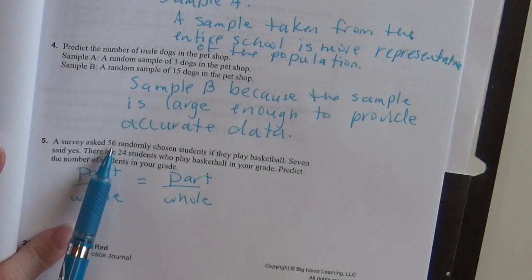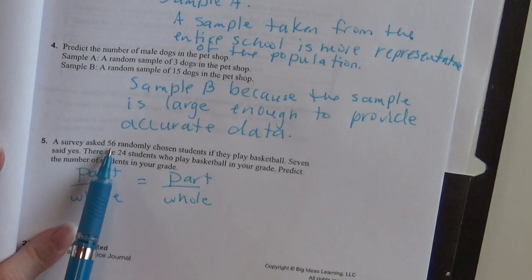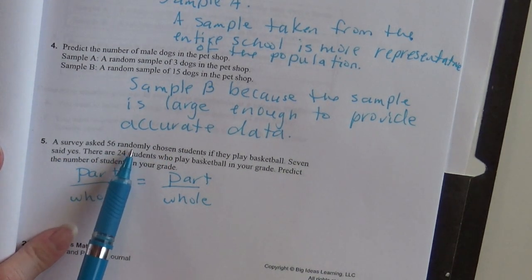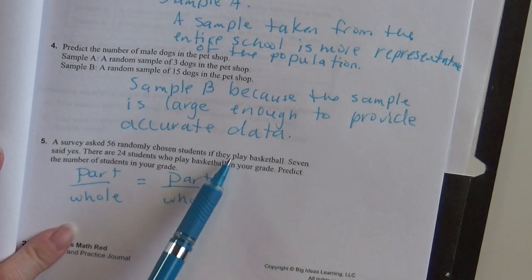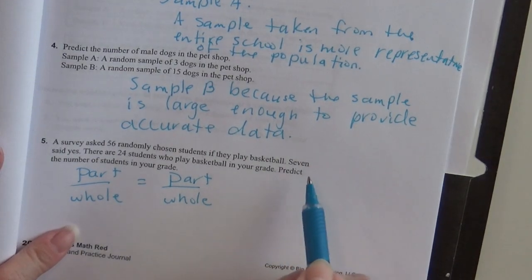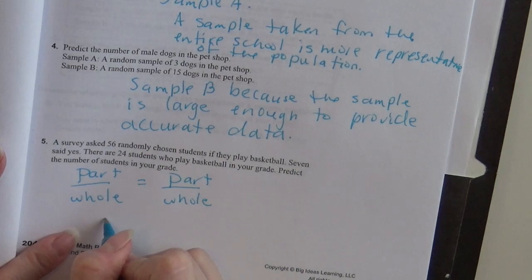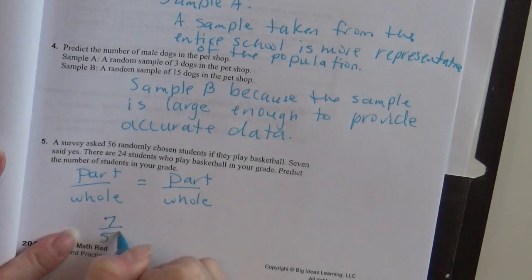Is that a sample or a population? Well, we selected these students and then asked if they played basketball. 7 said yes, so we can do a fraction of 7 out of 56. 7 is the part, 56 is the whole.